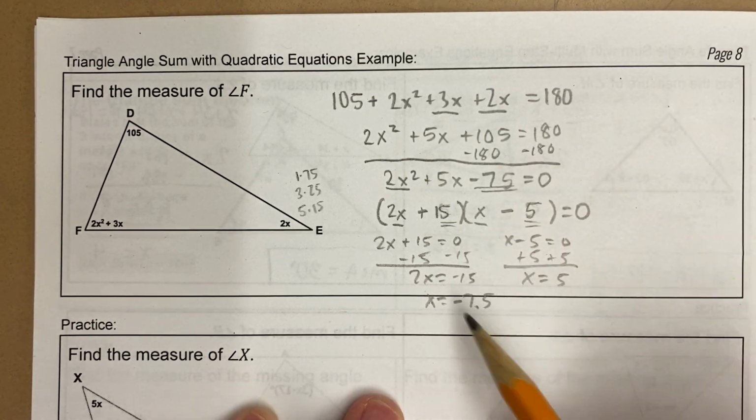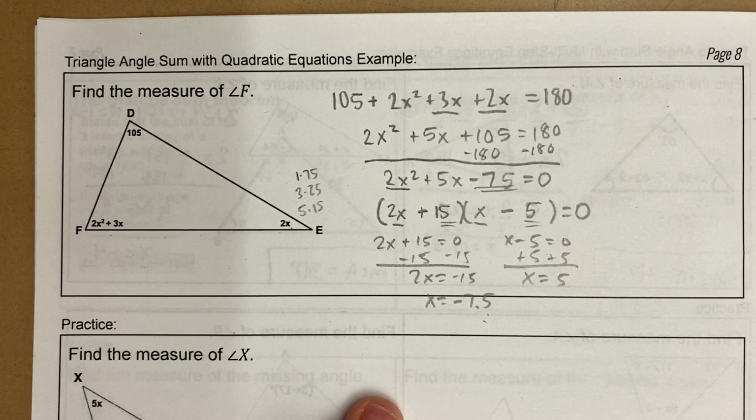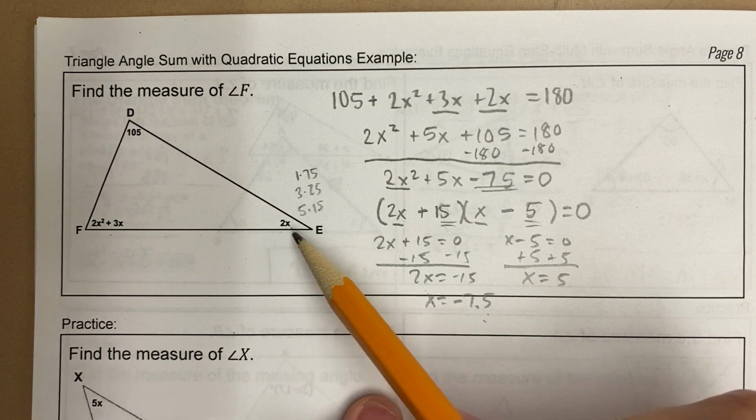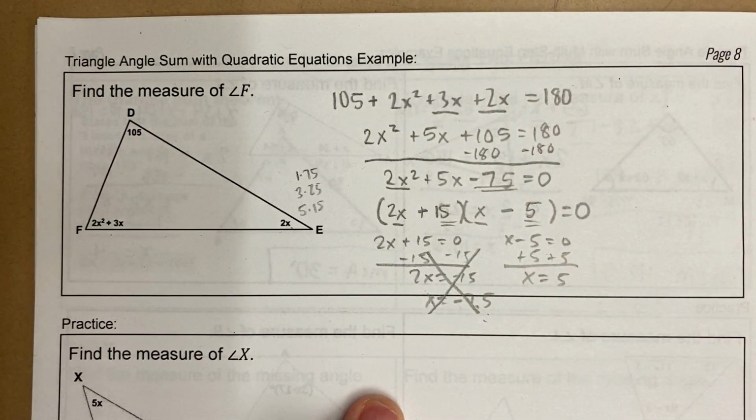Okay, here's the thing. I look over here and I see, oh, this is 2 times x. If I do 2 times negative 7.5, that's going to be a negative number. I'm actually not allowed to have a negative angle measure. That's like not a thing. So I'm going to go ahead and cross this out. This is an extraneous solution. It doesn't work. And I'm going to use x equals 5.